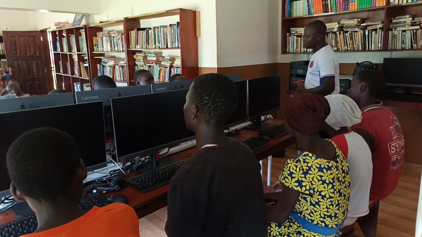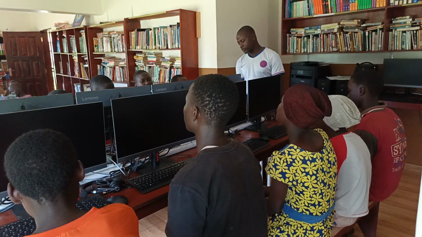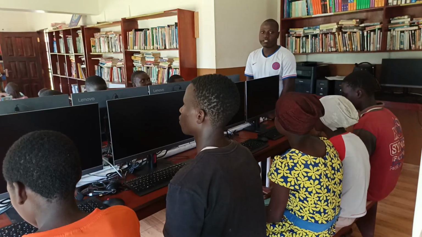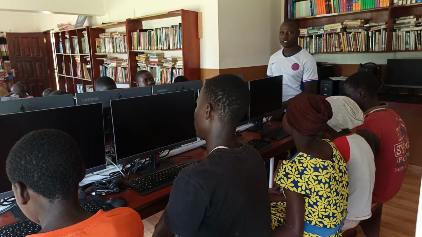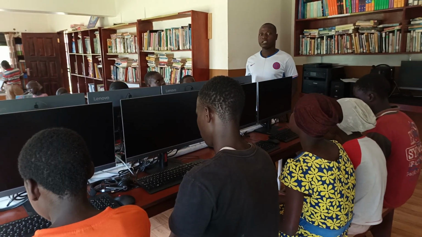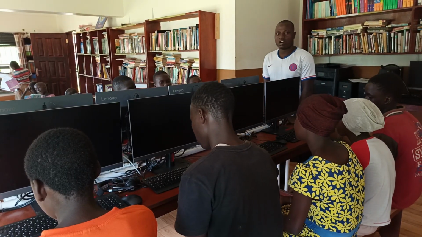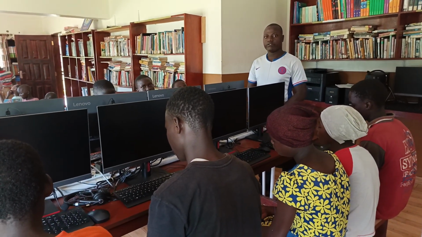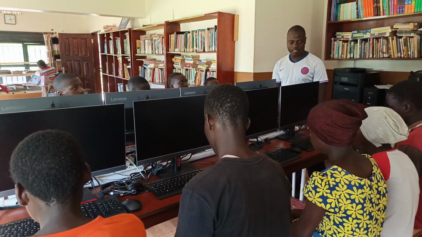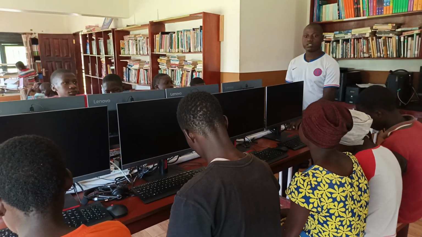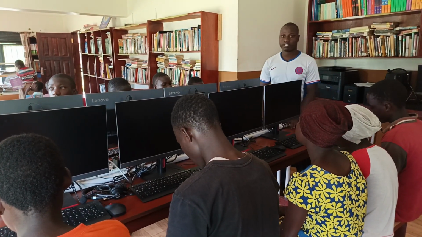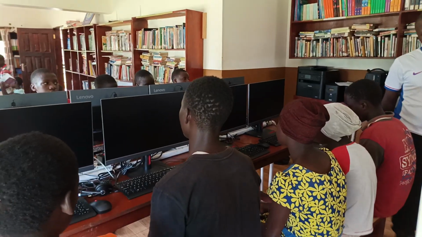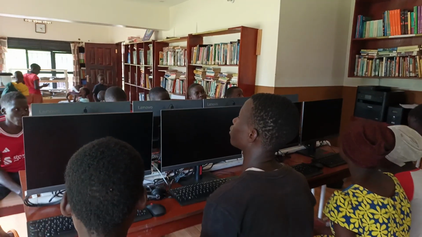Space bar. What is the function of the space bar? It creates space after every word. So to the viewers outside there, this kid is saying she learned the space bar and she knows its function, that it creates space between every word. So even those who don't know how to say it, you've learned the function of the space bar.